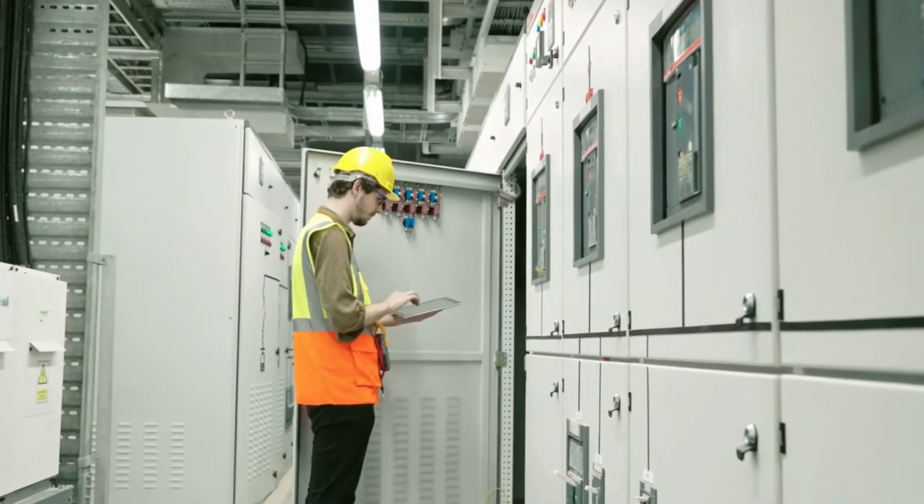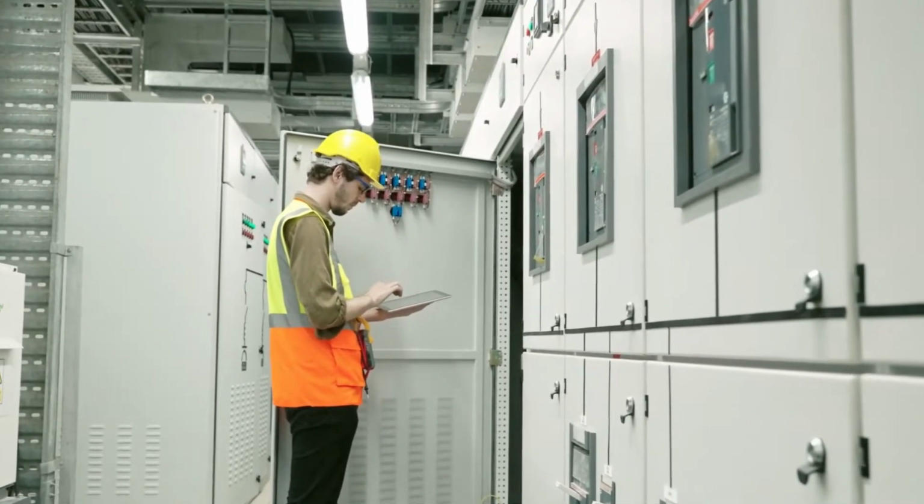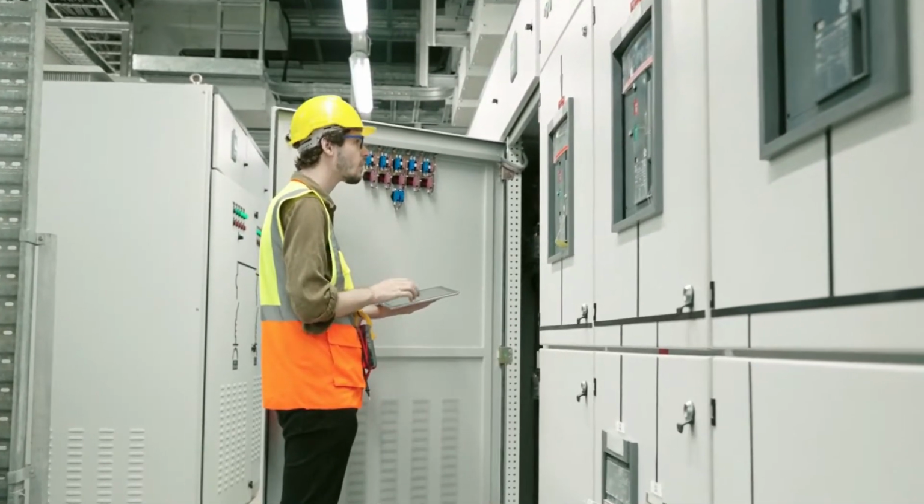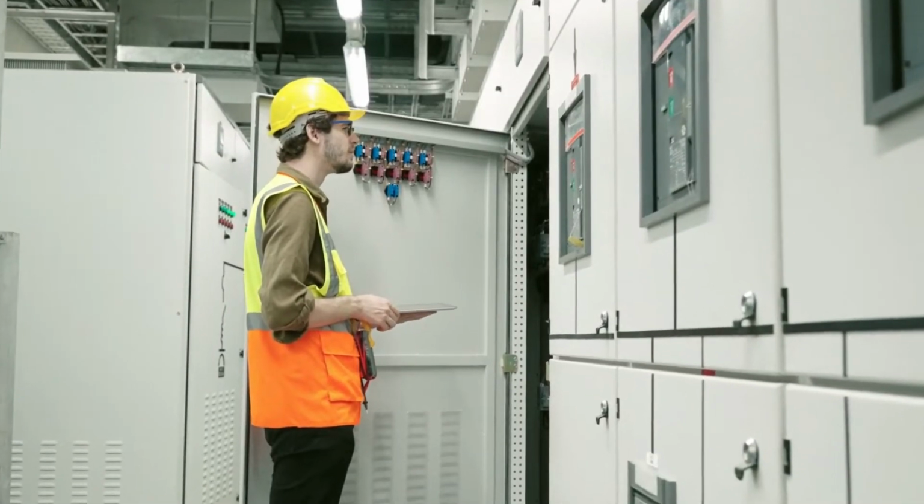The limited approach boundary is an approach limit at a distance from an exposed energized electrical conductor or circuit part within which a shock hazard exists. The limited approach boundary is a shock protection boundary. It's not related to arc flash or incident energy. The arc flash boundary may be greater than, less than, or equal to the limited approach boundary.